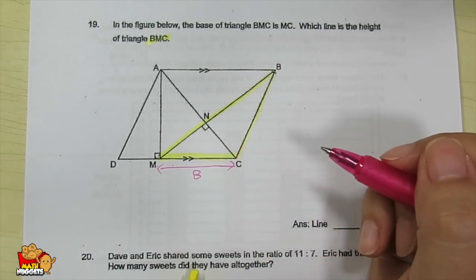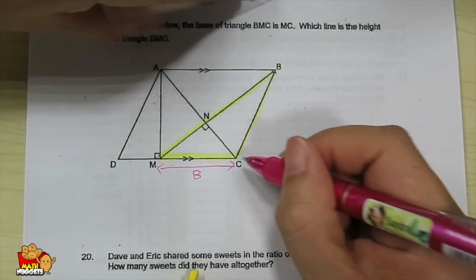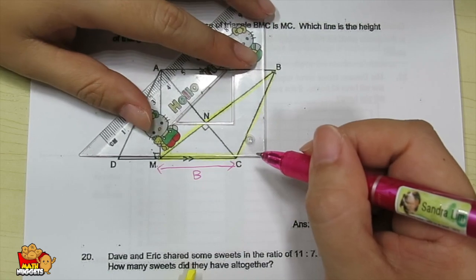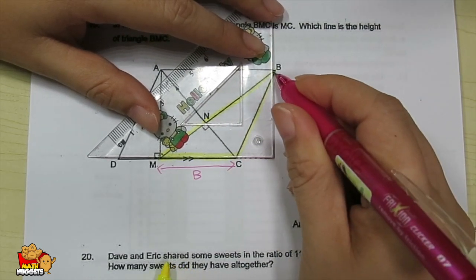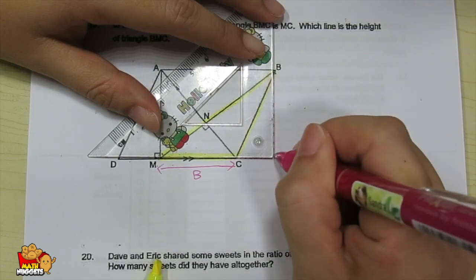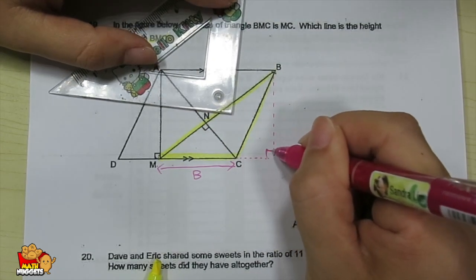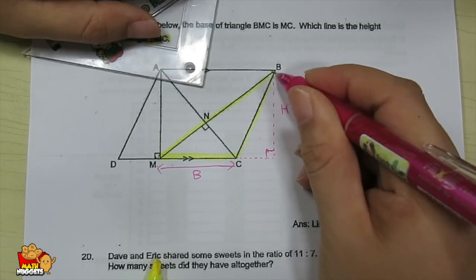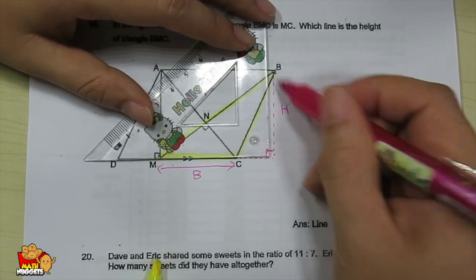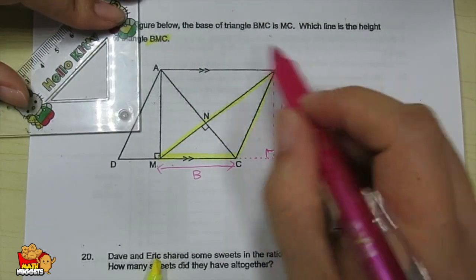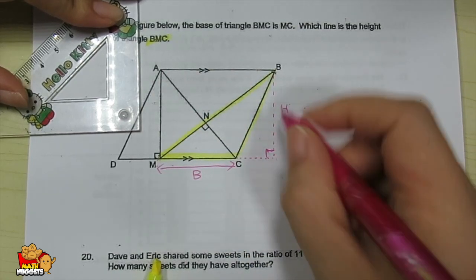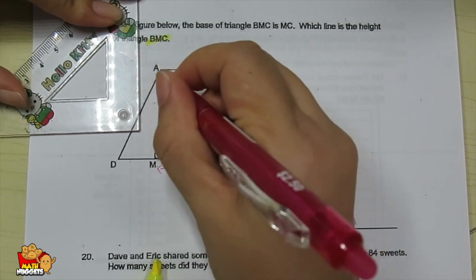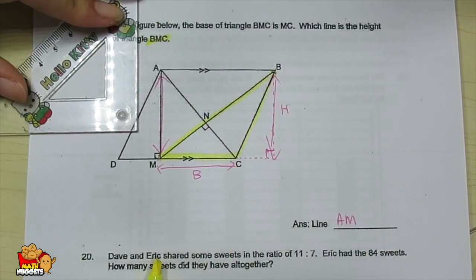Now I would actually extend my base such that I get my height here. See, they meet each other at right angles. Okay, so this is my height, but there is no line here. So this line is actually the same as AM. So my height is AM. This is the same as this.